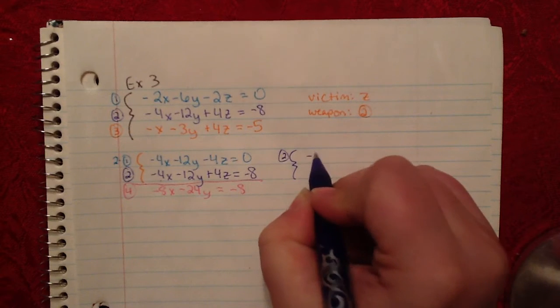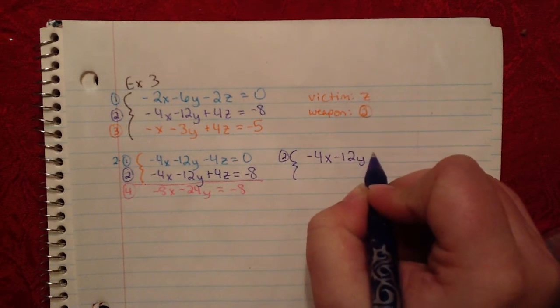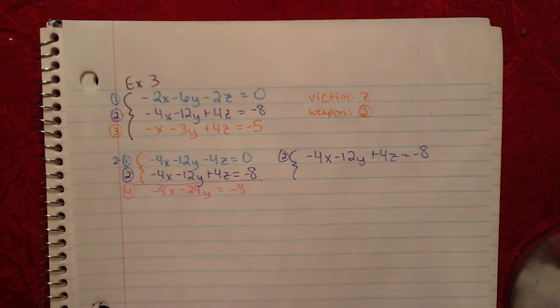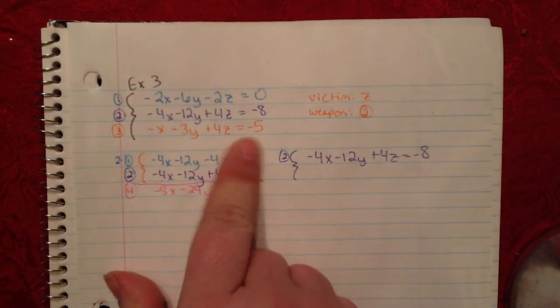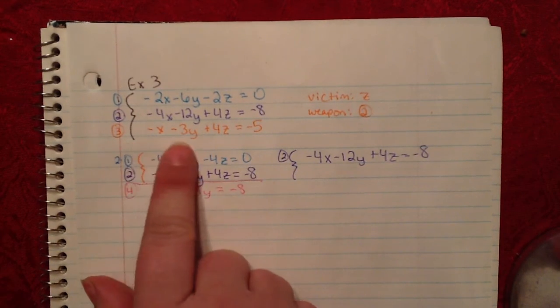So that's equation 4. Then I'm going to keep with this trend and use equation 2 again: -4x minus 12y plus 4z equals -8. And this time I'm going to use equation 3 because I've already used equation 1 with equation 2, so I can't use equation 1 again. I have to use equation 3.